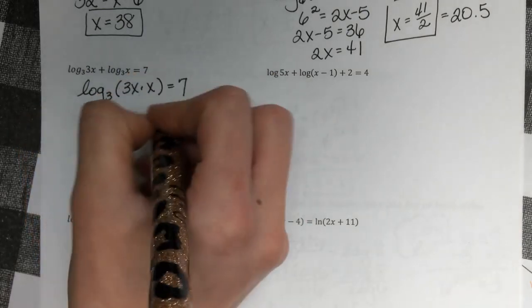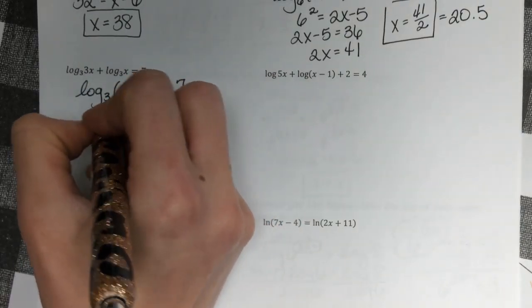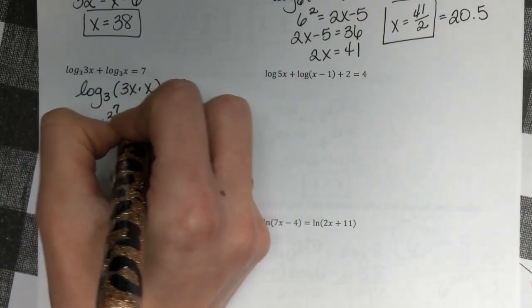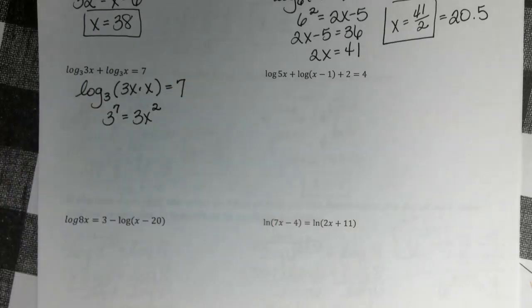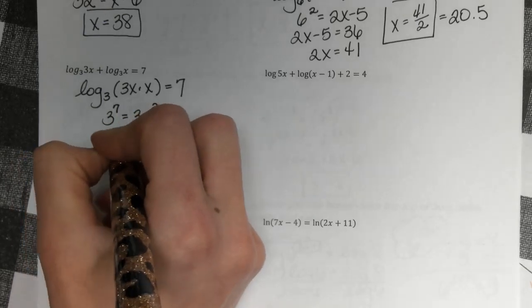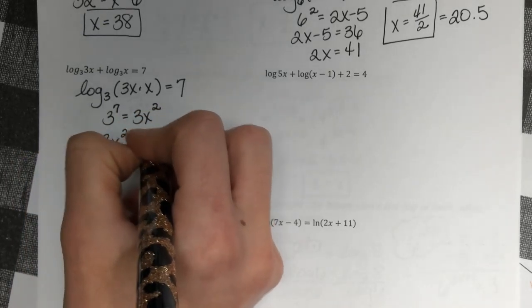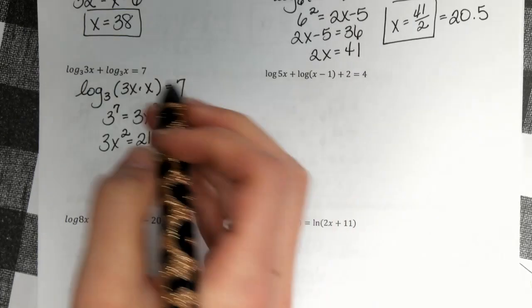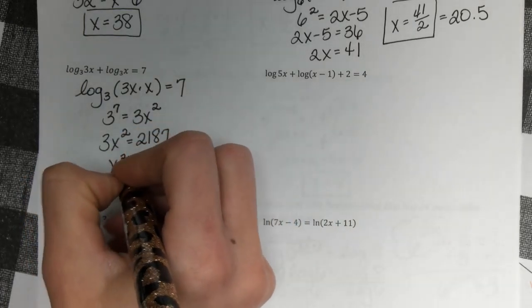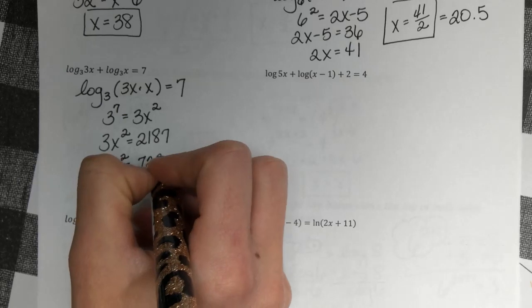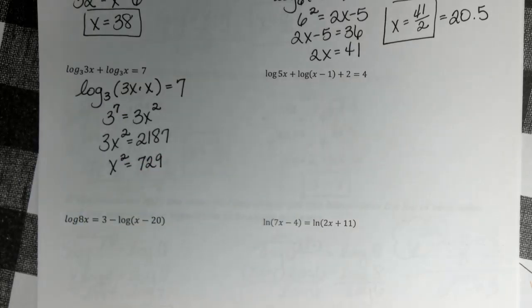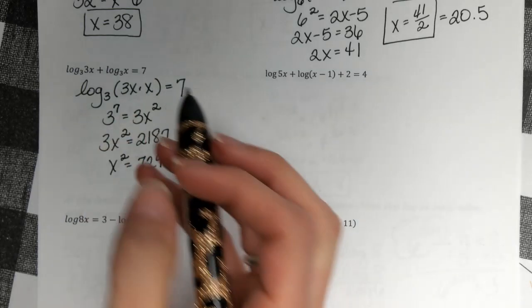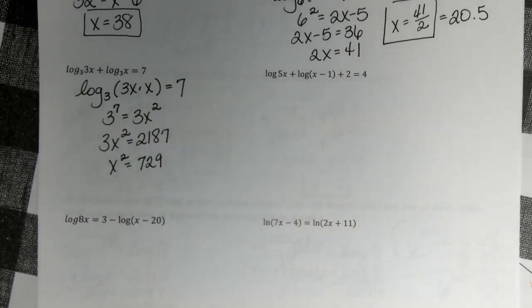When I rewrite it, I'm going to have 3 to the 7th power equals 3x squared. 3 to the 7th power is 2,187. And when I divide that by 3, I get 729.